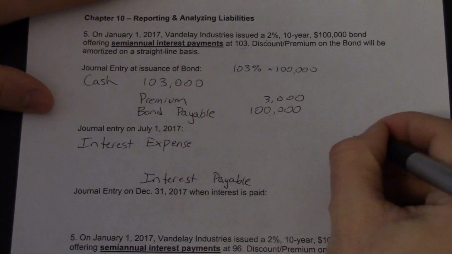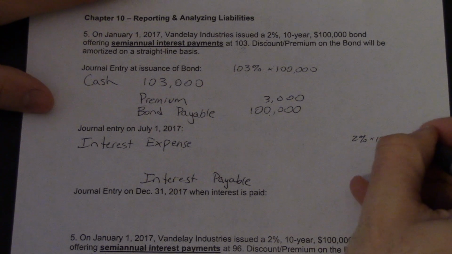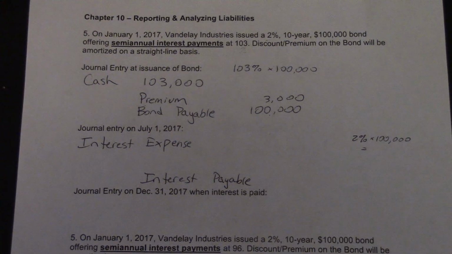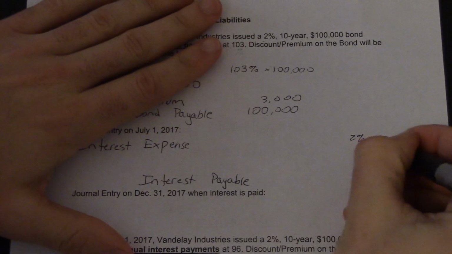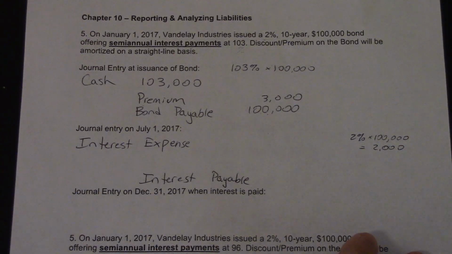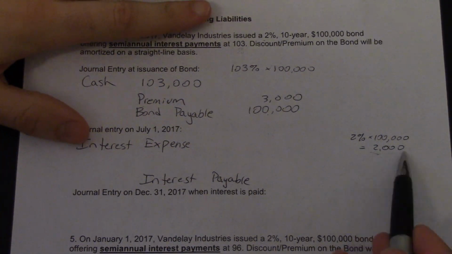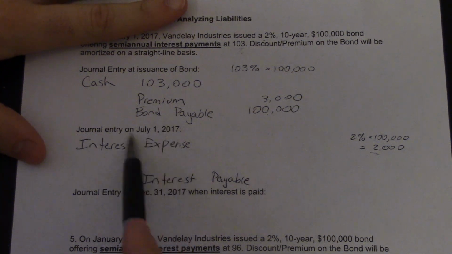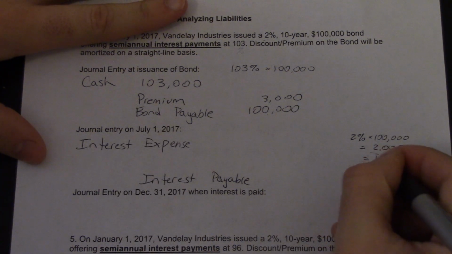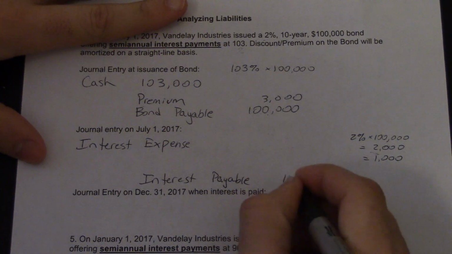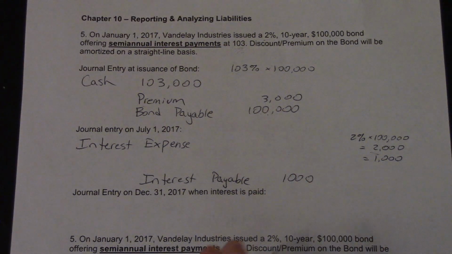So 2% of 100,000 is, I think, $2,000. So that means that the company is going to pay the bondholders $2,000 every year. But remember, we're recording half a year later, so it's actually going to be half of that, $1,000. So every 6 months, the bondholders get $1,000 from the company.